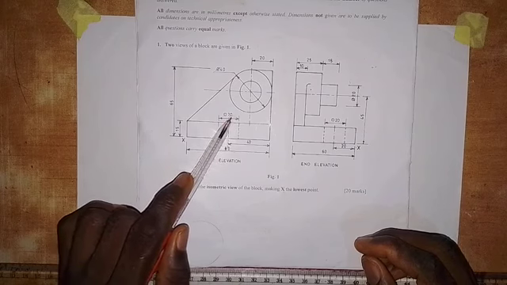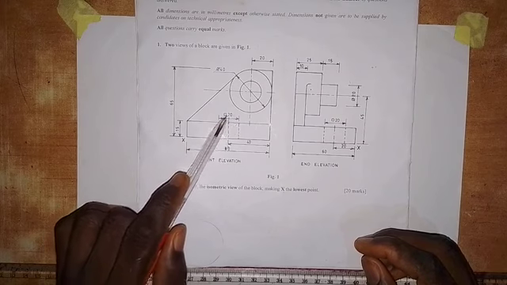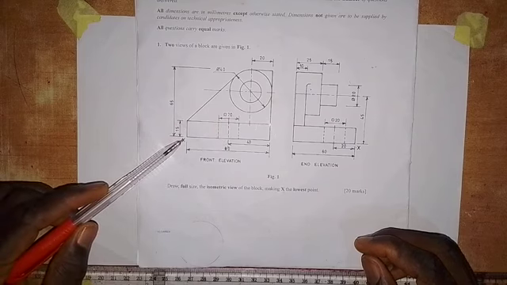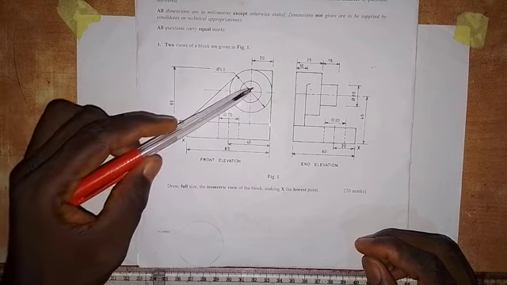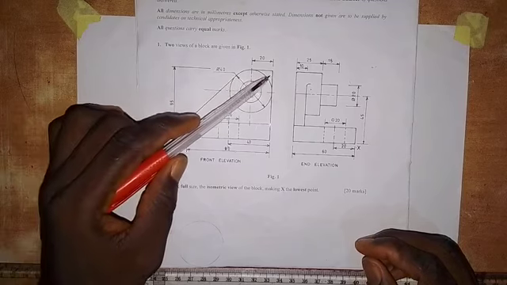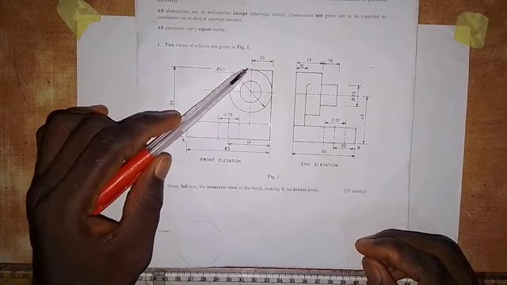The length of the square hole is 20 millimeters. Thickness from here to here is 15. The distance from this point to this point is 65 millimeters. Diameter of this big circle is 40. Then the distance of this center line from this end is 20.